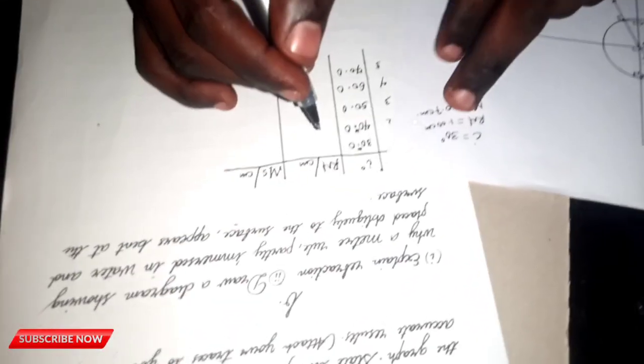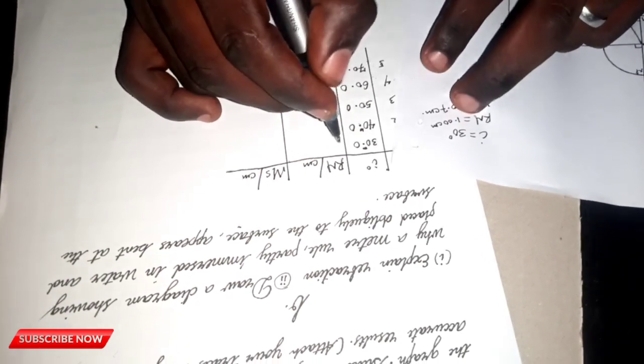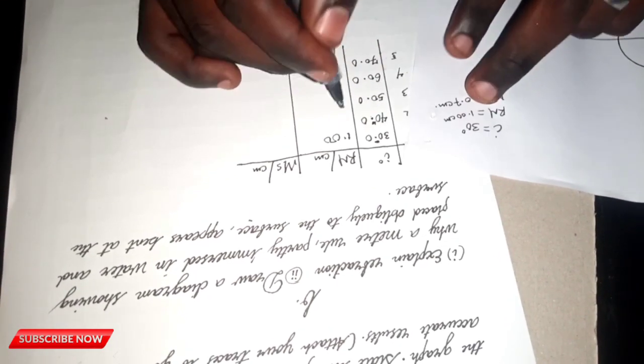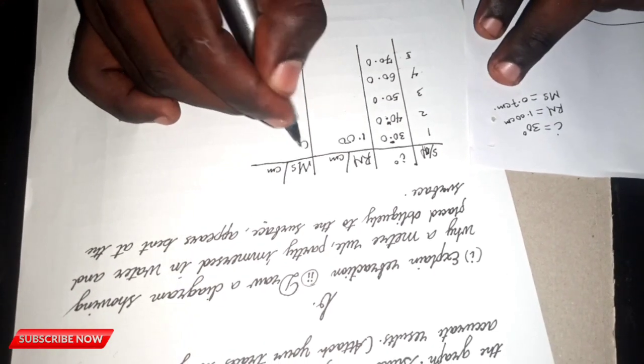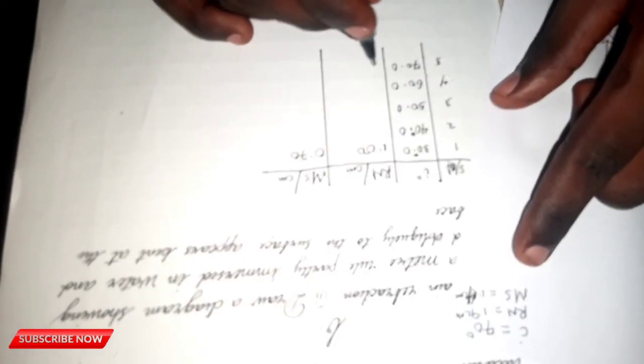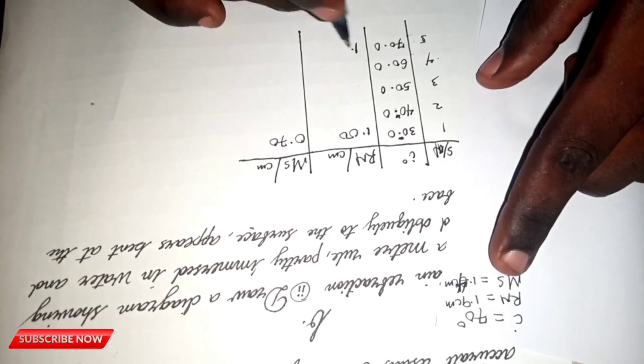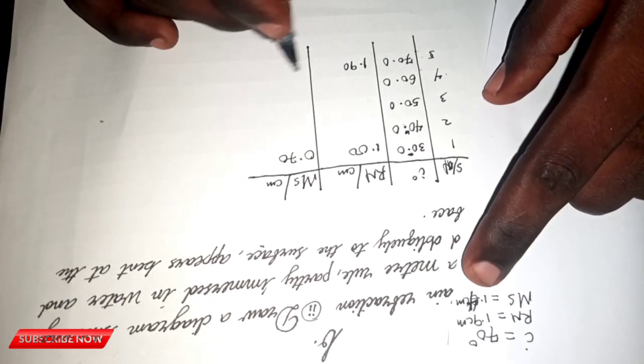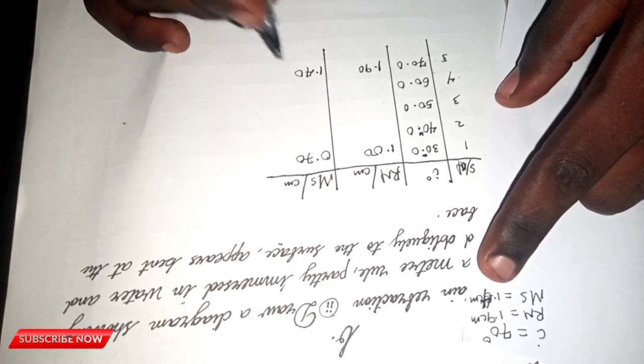So when the angle of incidence is 30 degree, what's the value of RN? So that is 1.00, and this one is 0.70. And when it is 70 degree, we have RN to be 1.90, and we have 1.40.